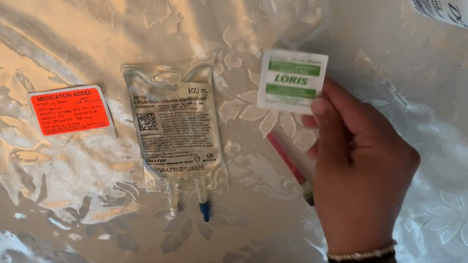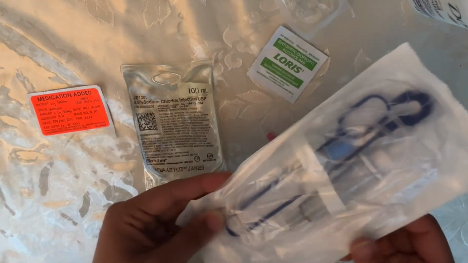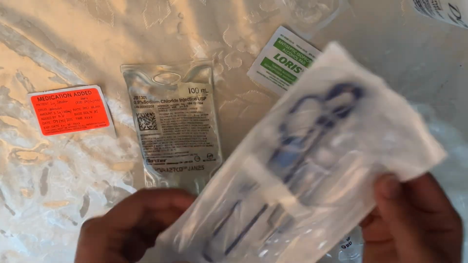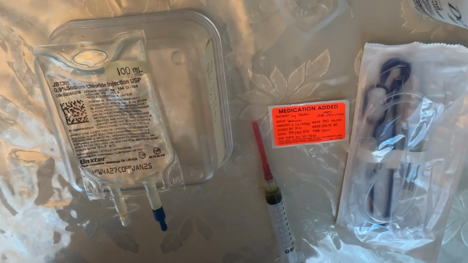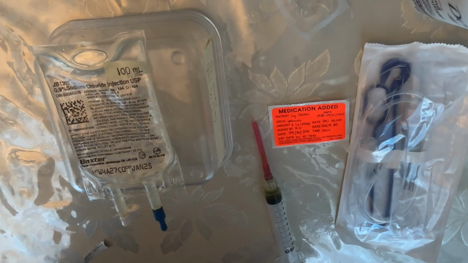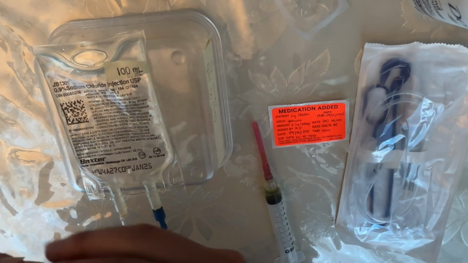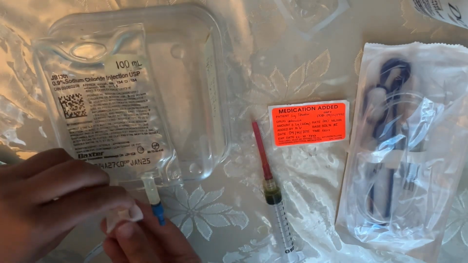You also need an alcohol swab and the secondary IV line that we're going to piggyback to the primary line. Now, we're going to swab the medication port for 15 seconds, and we're ready to insert the medication.